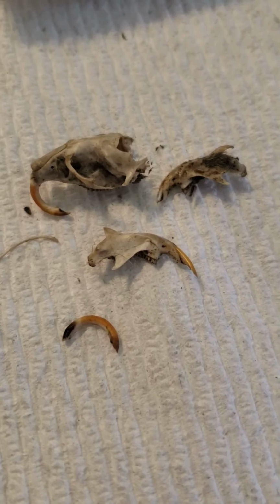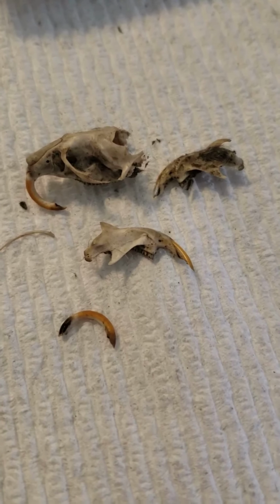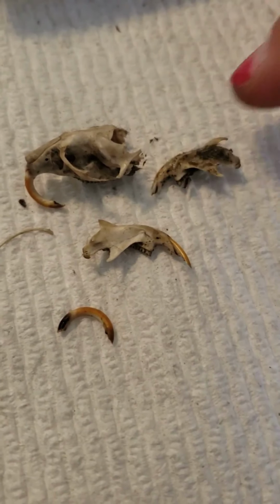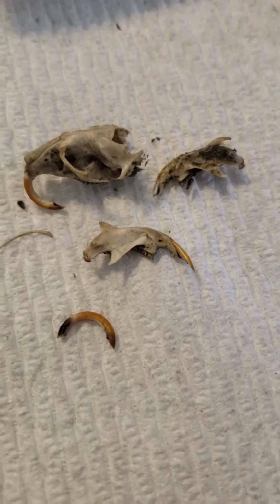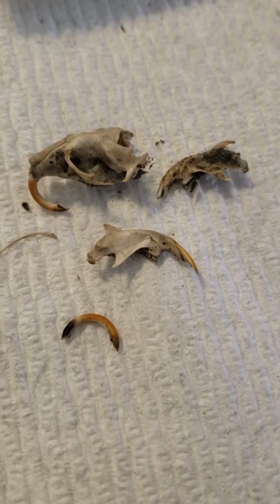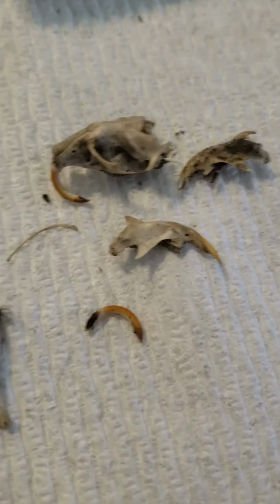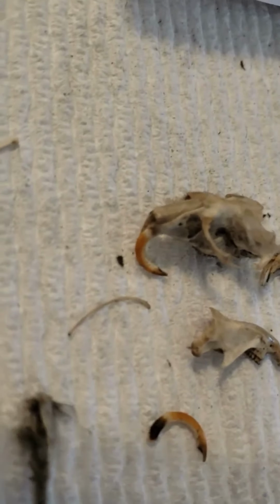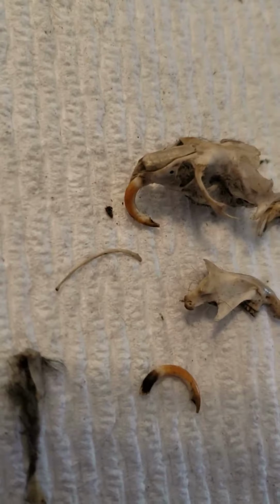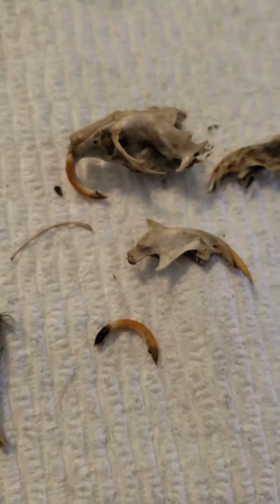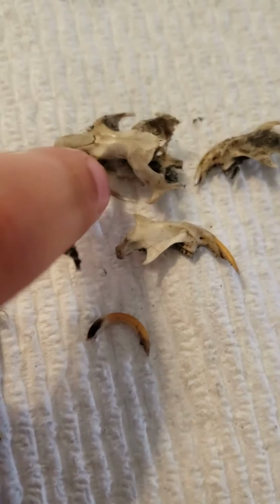So it looks like we definitely found another rodent. This is their skull. It was in one piece, but like I said, they're very fragile, and so while I was trying to get the hair off, it broke. But look at that tooth. That is just huge. Like, oh my goodness, I can't imagine a little mouse or something having a tooth that big.